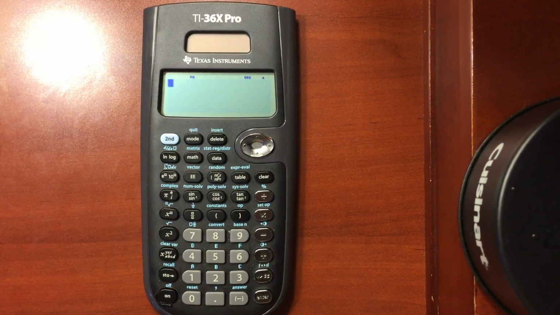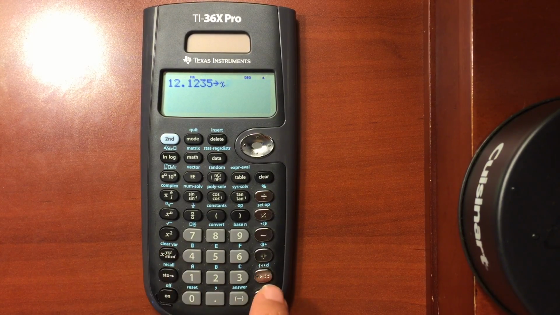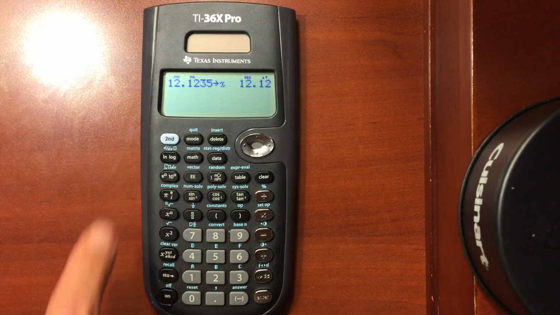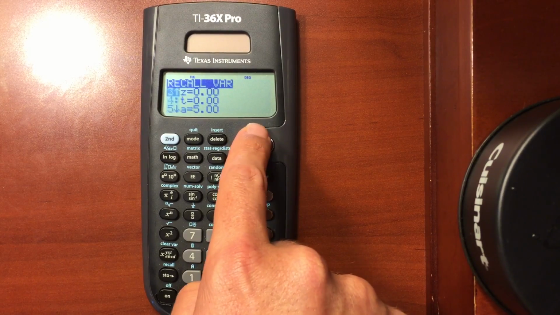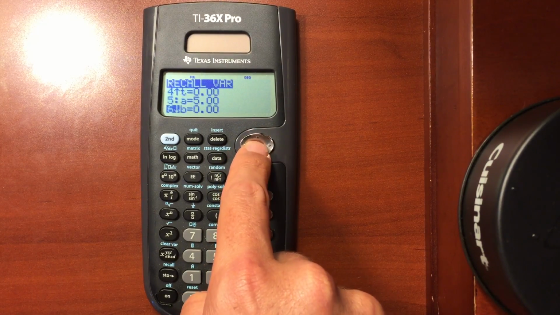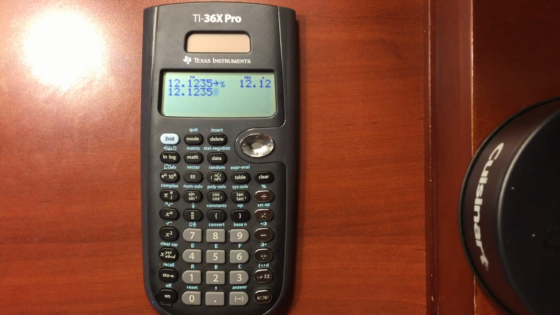Another nice feature that it has is being able to store variables. So I've got the number 12.135, whatever, that I calculated. I can go ahead and store that into a register. I can store that into, say, X. So now if I recall, I can see all my variables here. And I have A has the number 5 stored in it. X has my 12.1235.